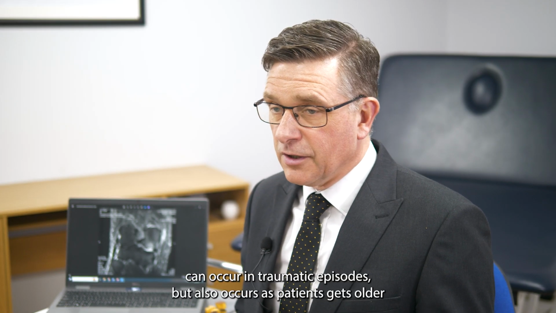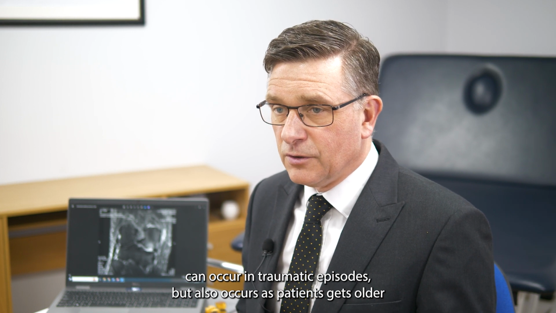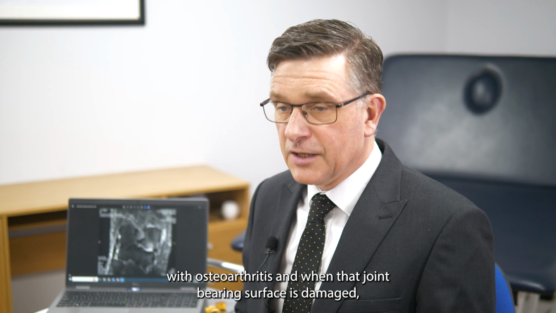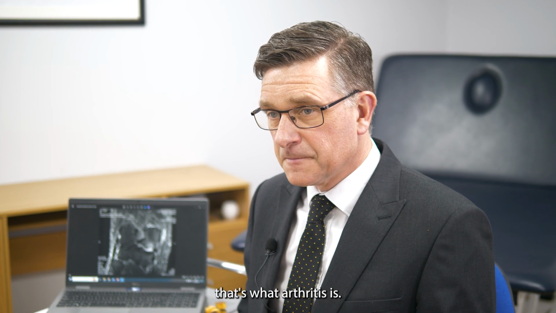Chondral damage can occur in traumatic episodes, but also occurs as patients get older with osteoarthritis. And when that joint bearing surface is damaged, that's what arthritis is.